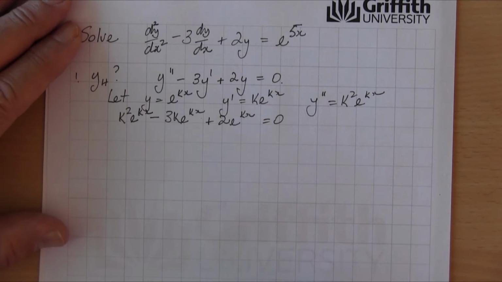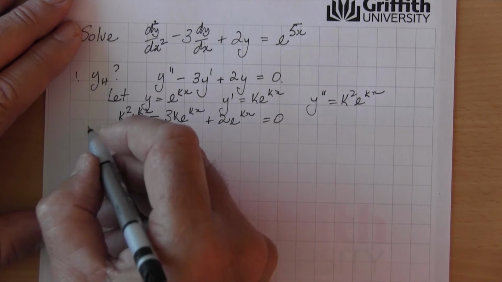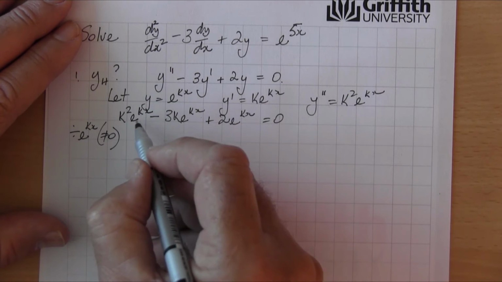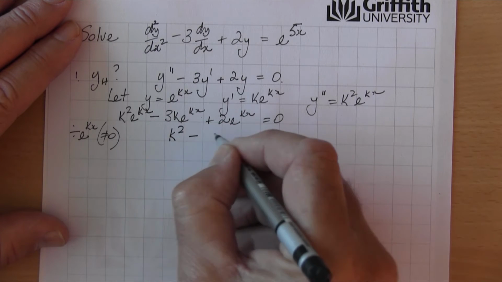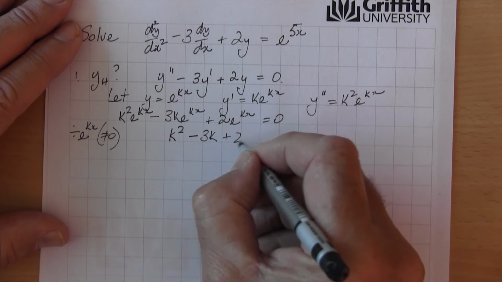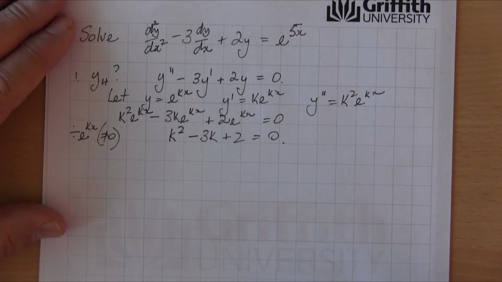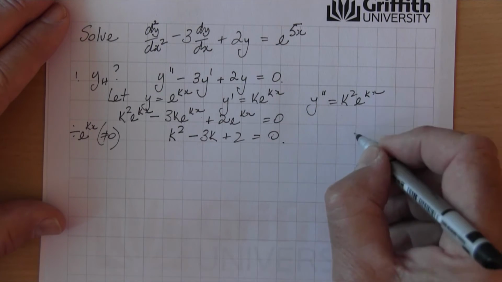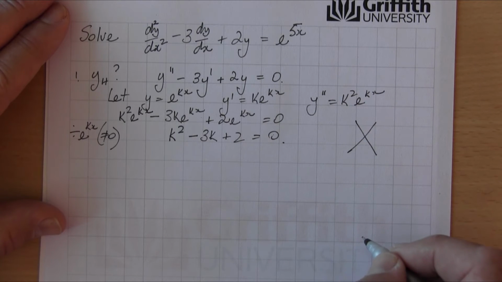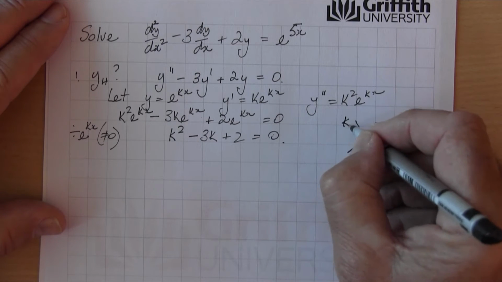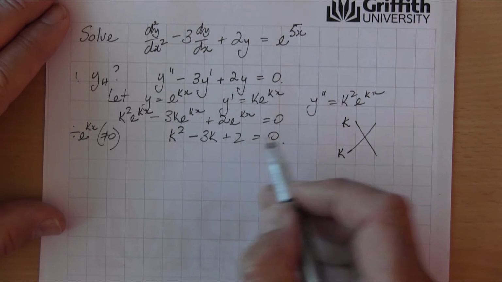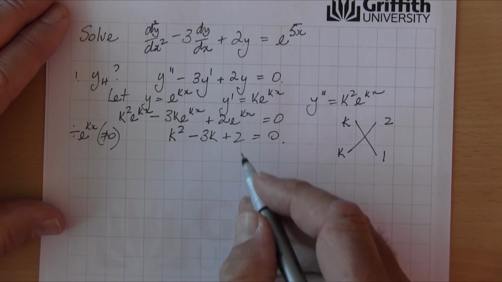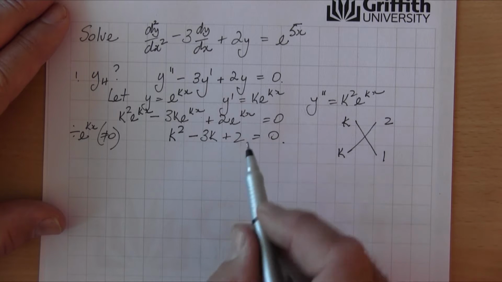is equal to 0. We know that e to the kx is not equal to 0, so we can divide by it. That leaves us with k squared minus 3k plus 2 equals 0. In previous work I've always used the quadratic formula, but looking at this, it's going to factorise. I use the cross method for factorisation. What two factors multiply together to give you k squared? Well, k and k. These two have got to multiply together to give you 2. So we'll go 2 and 1. They're the only two factors that multiply together to give you 2.